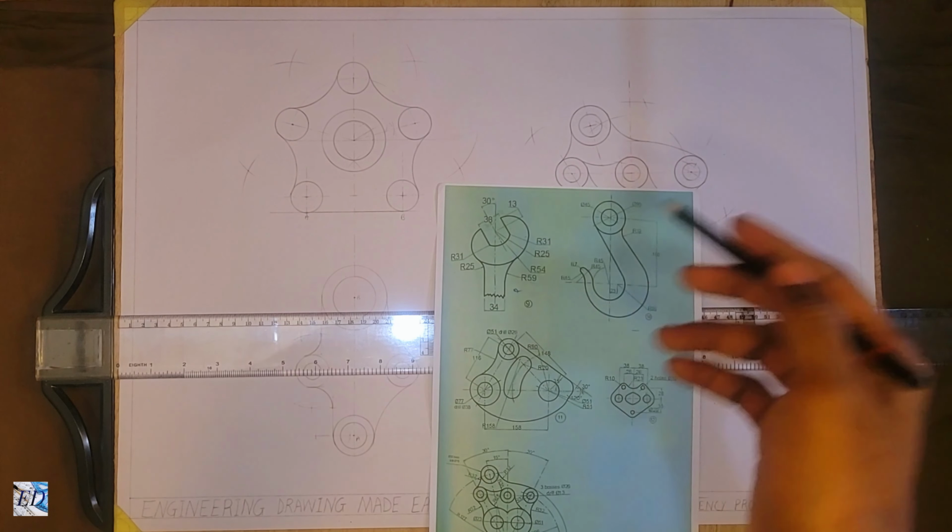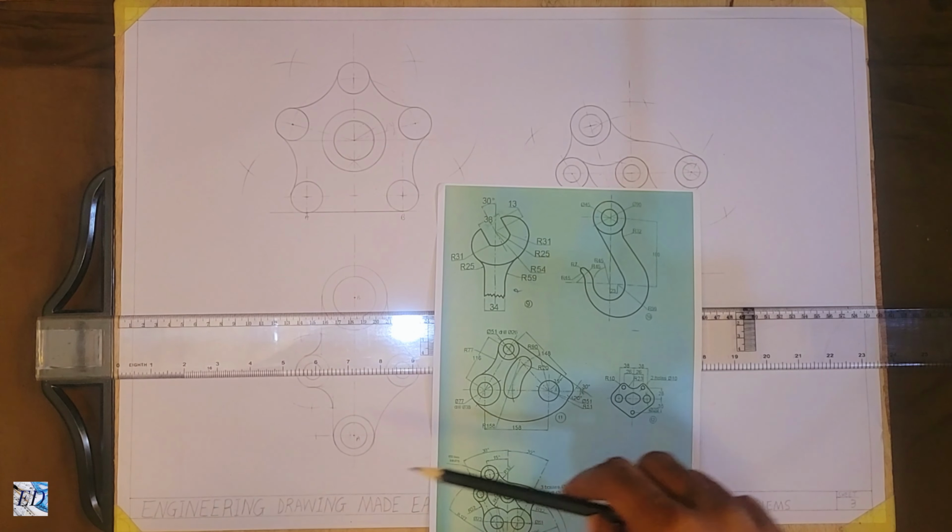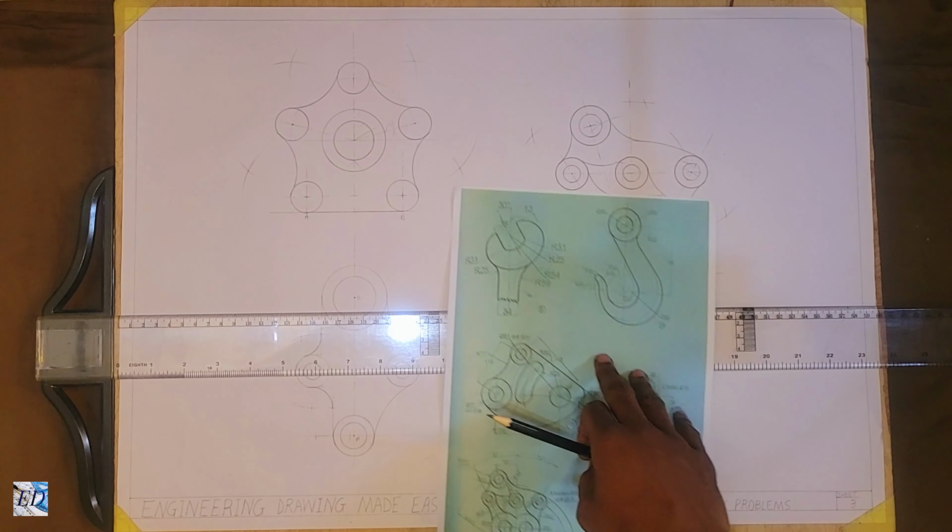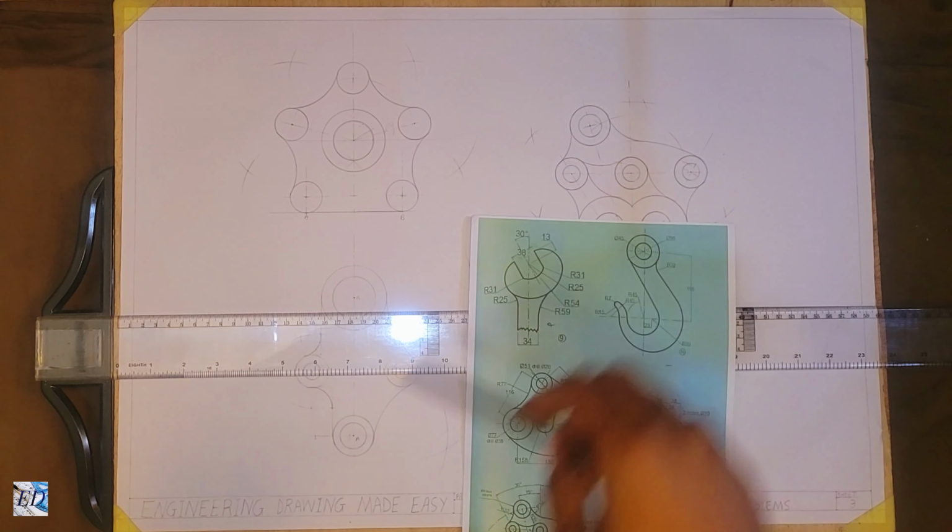With this particular figure, we start from a key central point where most everything revolves around, and that will be the center line. So we start by drawing that.